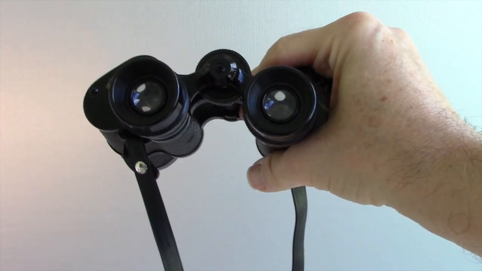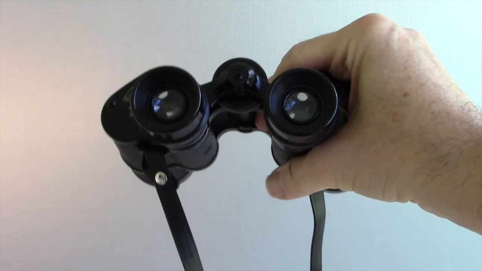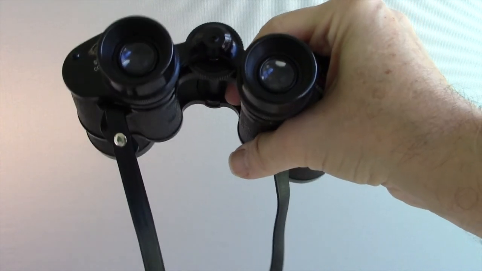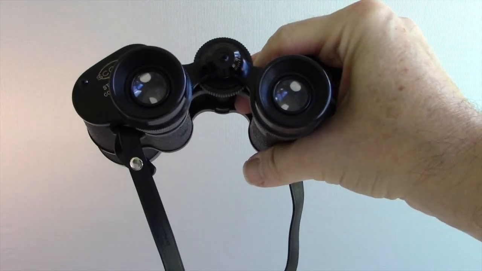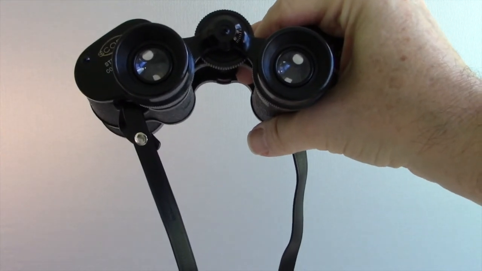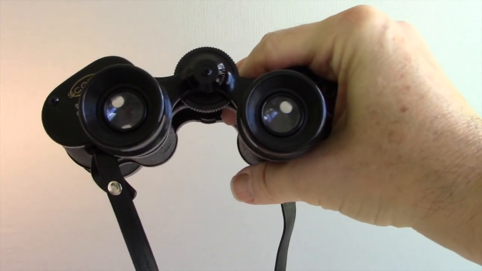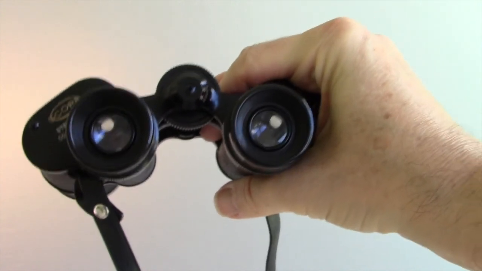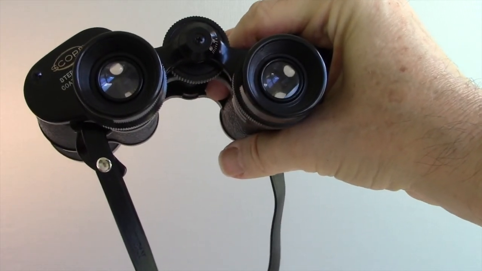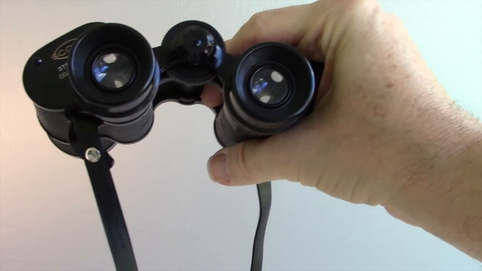Those white circles that you see are the images of the objective lens focused through the eyepieces. So you're looking at the aperture stop from image space, therefore those are the exit pupils. And their diameter is 35 divided by 7 equals 5 millimeters.